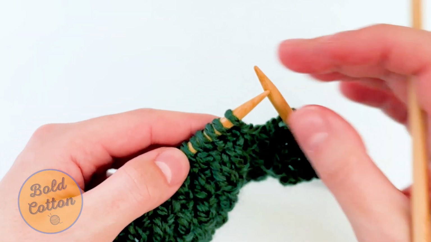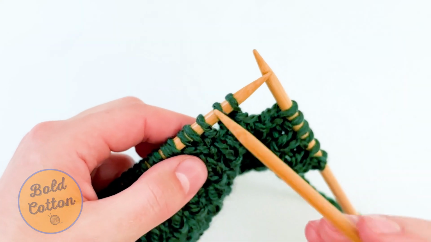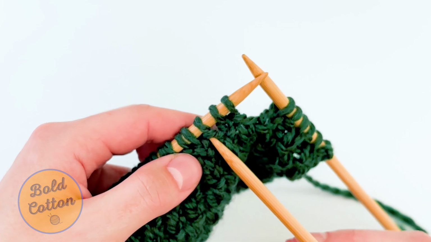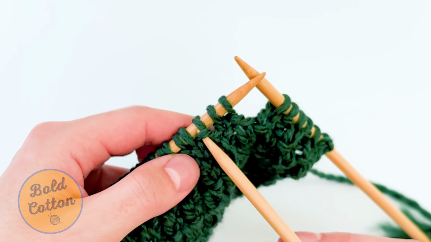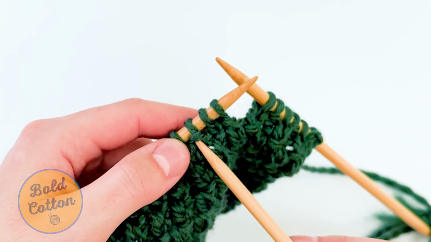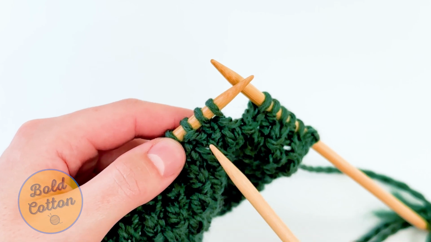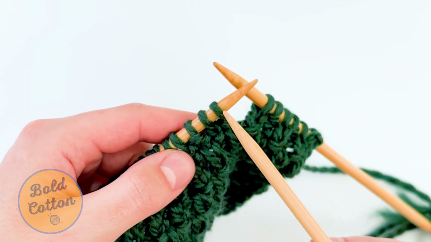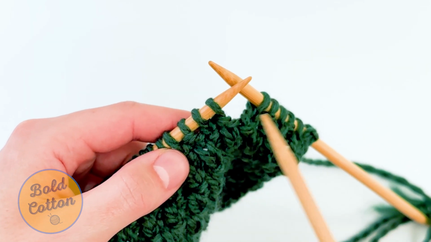For instance, if I go back just 3 stitches, this one's a lot more obviously a purl stitch. And since I know that this is alternating purl and knit stitches, I can say purl, knit, purl. So I know that this one's a purl stitch.